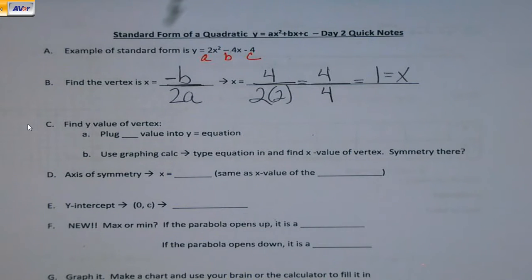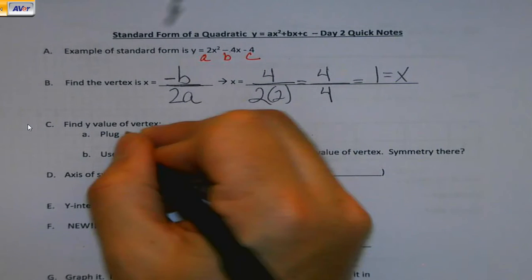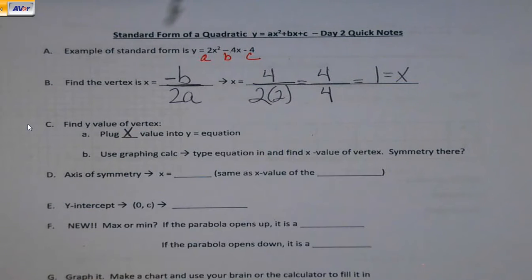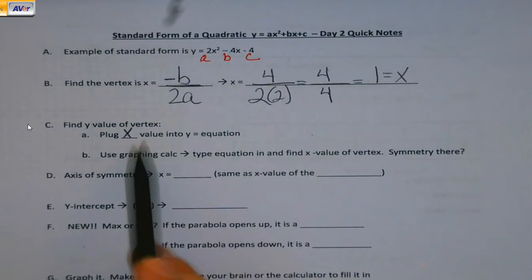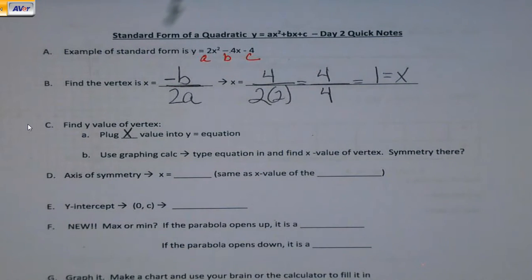But that isn't all I need, of course, because a vertex is a coordinate. I need to know what y equals. So, once I get that x value set, we're going to plug that x value into my y equals equation. Now at this point, I have choices. One of my choices would be to use the graphing calculator, type in the equation, find x equals 1, and go from there. But I'm also going to do it manually here.